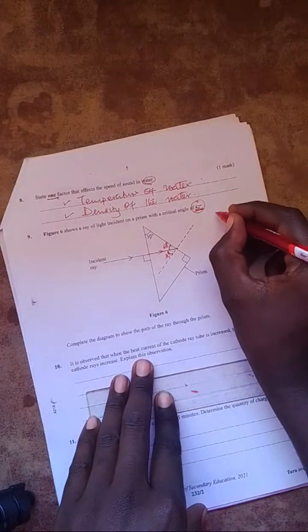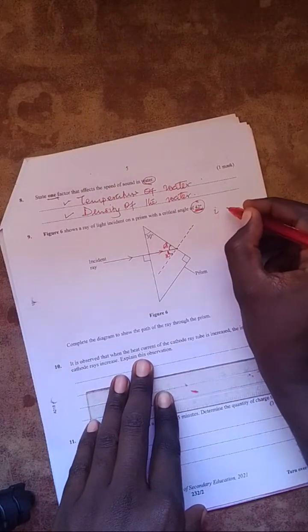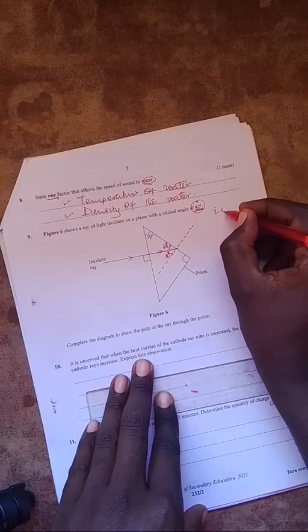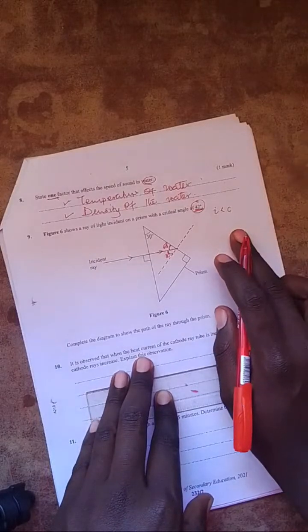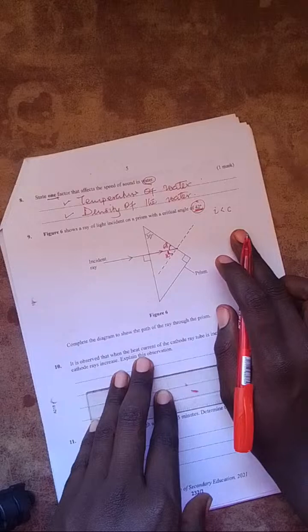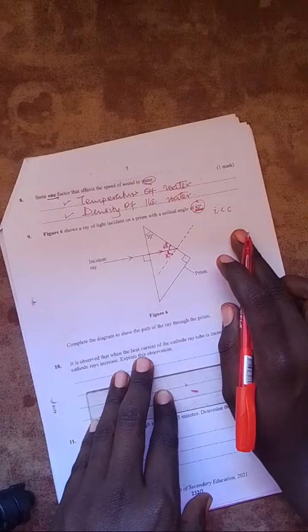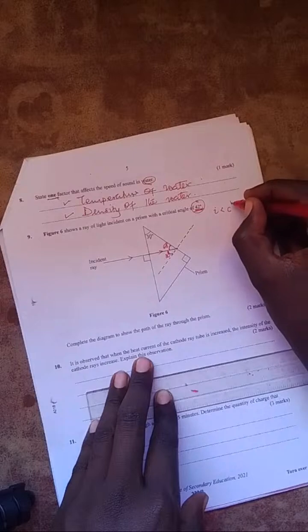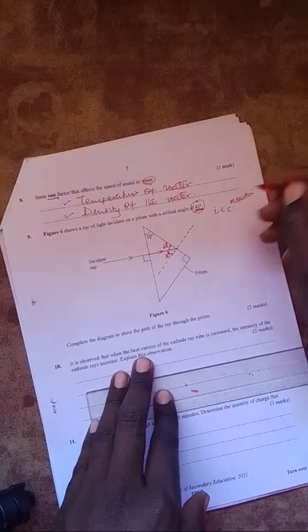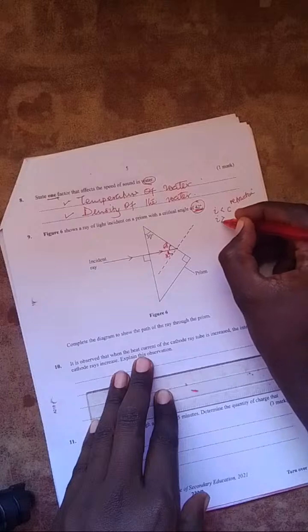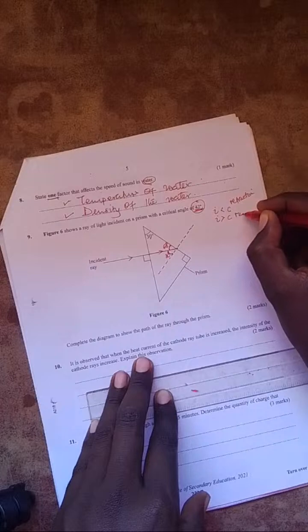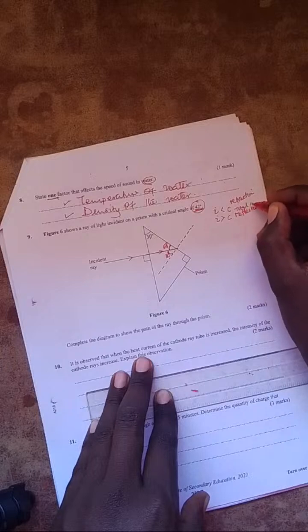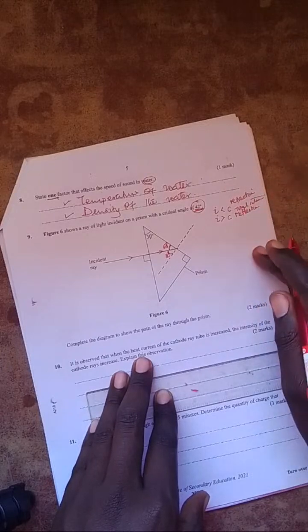Our incident angle now, which is 30, is less than our critical angle. Therefore, we do not expect total internal reflection to occur, but refraction will occur. But when the incident angle is greater than the critical angle, then total internal reflection is going to occur.